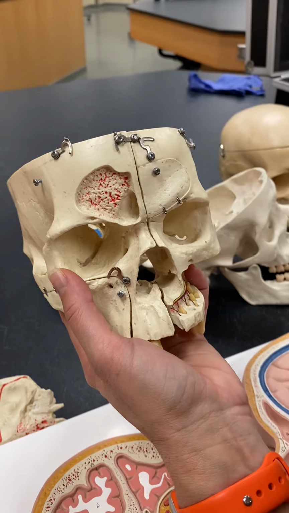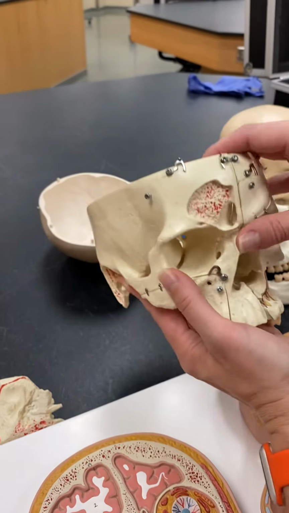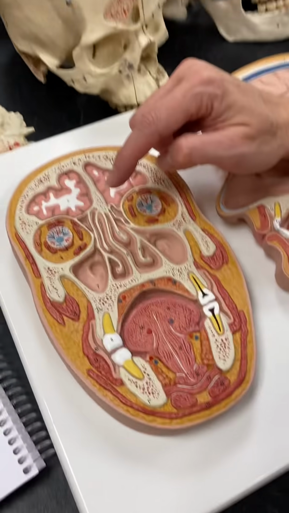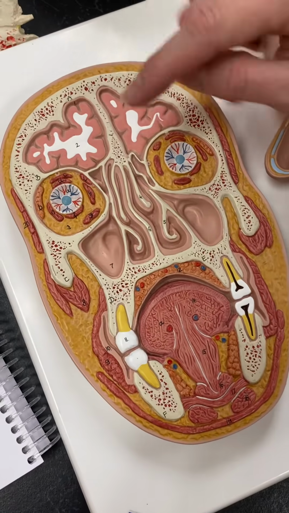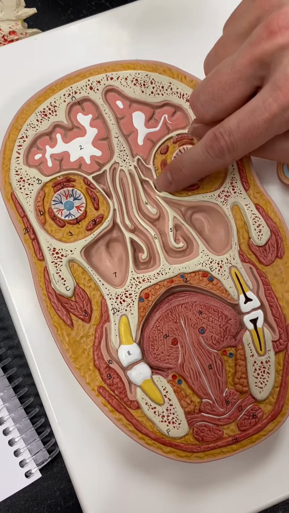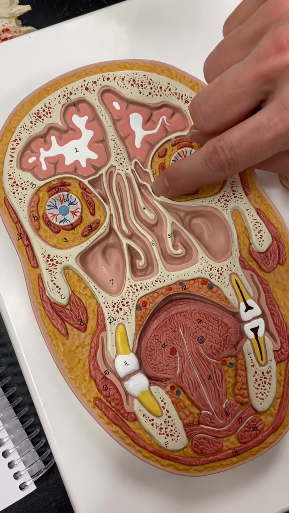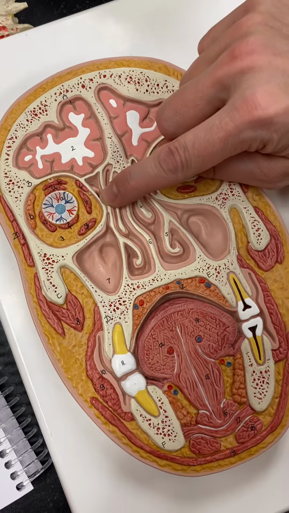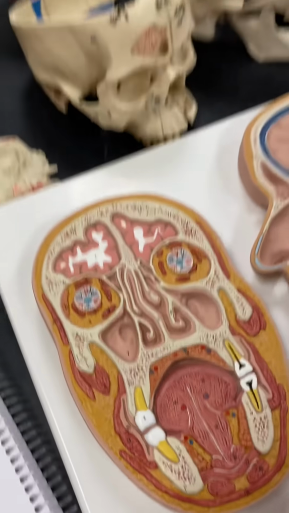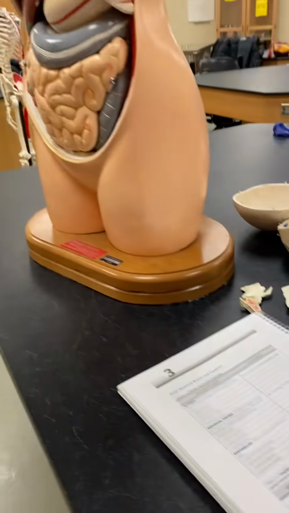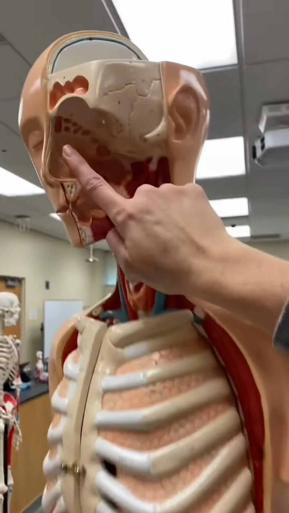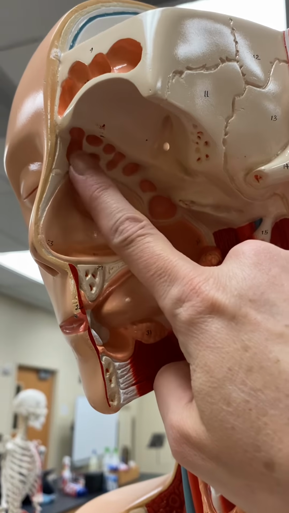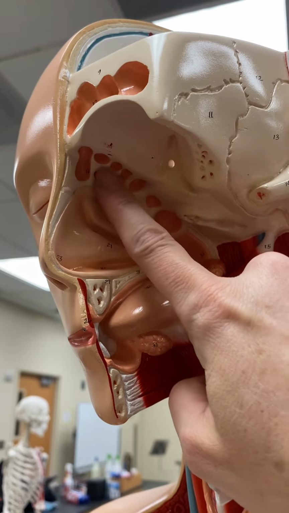Our ethmoid sinuses are going to be pockets kind of on the inside of our eye. This is usually when you have what you would term a sinus headache. That's what you're feeling. So you can see an ethmoid sinus here, and then on this side, and then some other views. Probably the best one to see is on our half torso guy right here. But if you look under here, these all the way right here through here are our ethmoid sinuses.